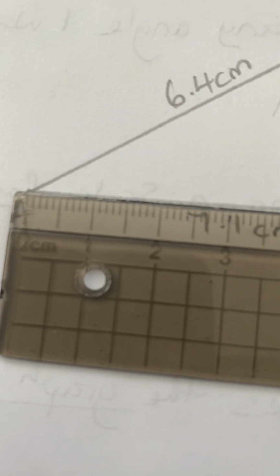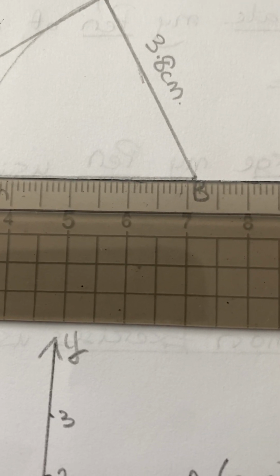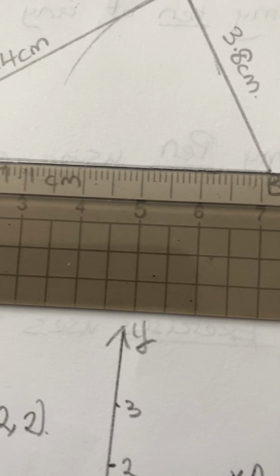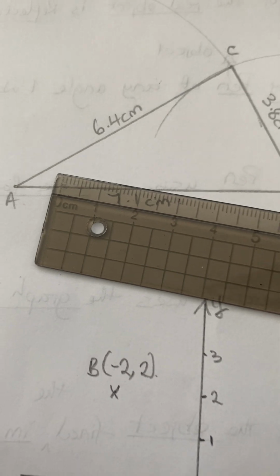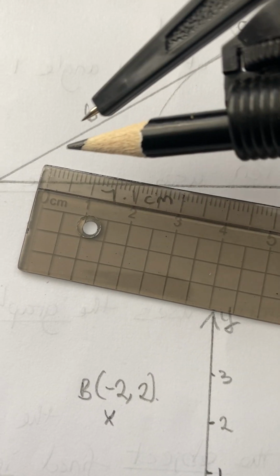If I zoom in, from the 0 mark to 7.1 centimeters, you then take your compass and open it up.